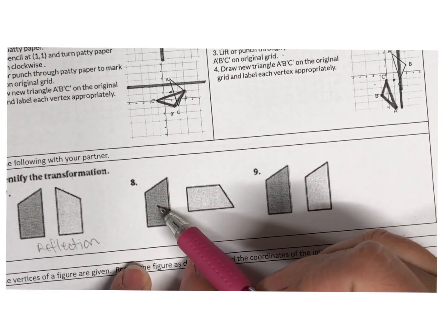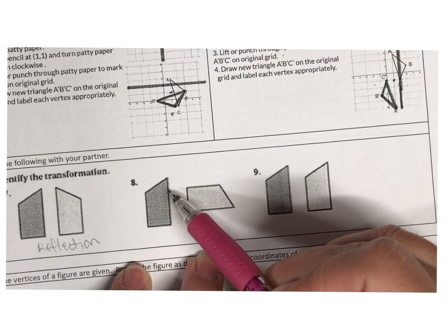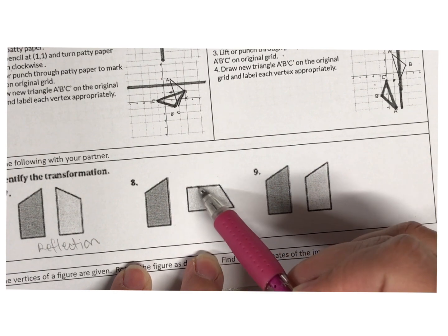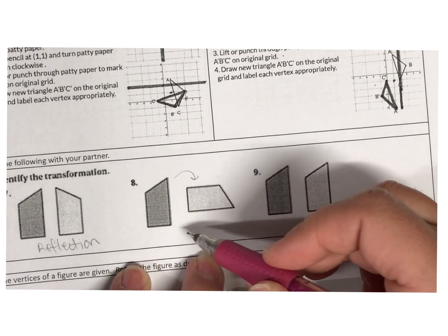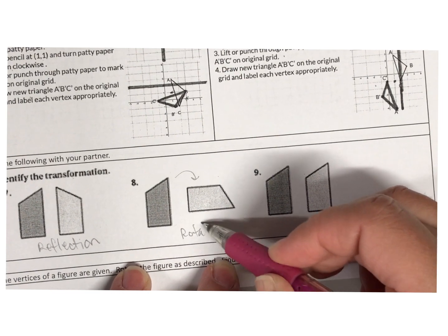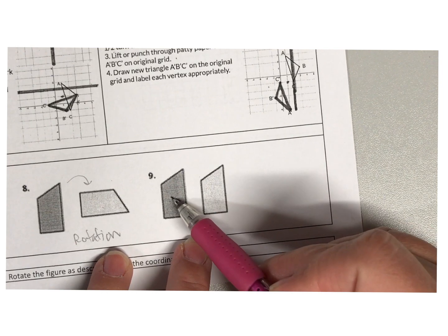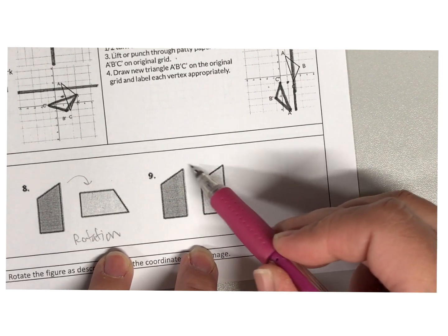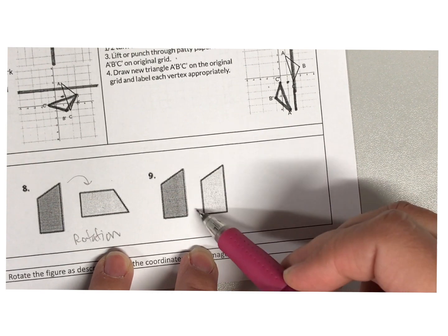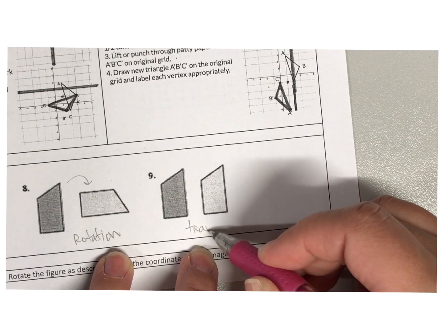This one here, is it being slid as far as a translation? No. Is it being reflected like a mirror? No. Is it being turned? Yes. This is a rotation. This one here, is it being slid over to make this one? Well, yeah. Is it being turned? No. Is it reflected like a mirror back and forth? No. So this is a translation.